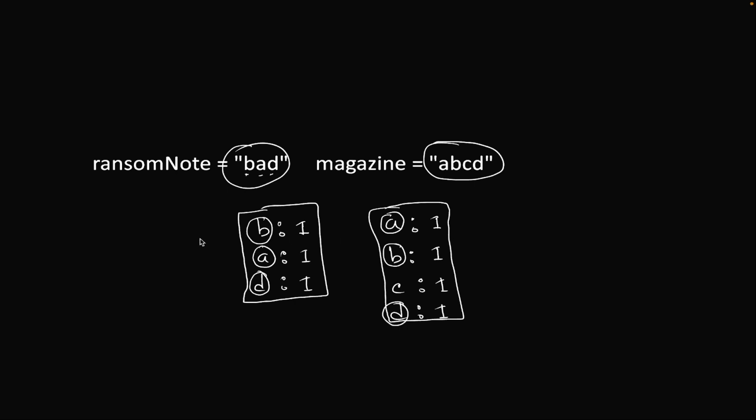If the frequency of each letter of this frequency table is equal to or less than the frequency of that letter in this frequency table, then we are going to return true. We see the frequency of each letter of this table equals the frequency of this table. So we are going to return true.